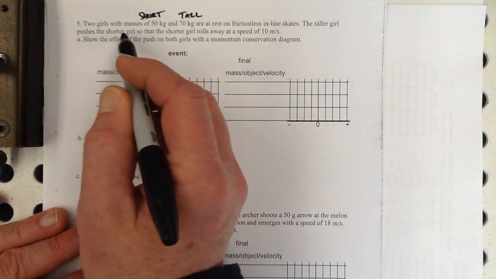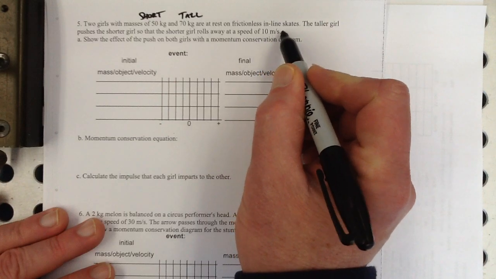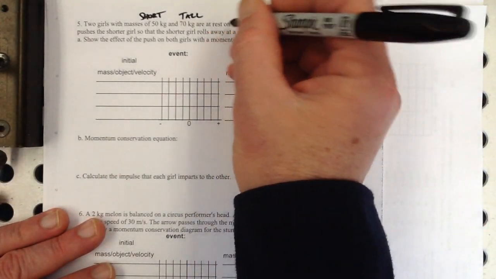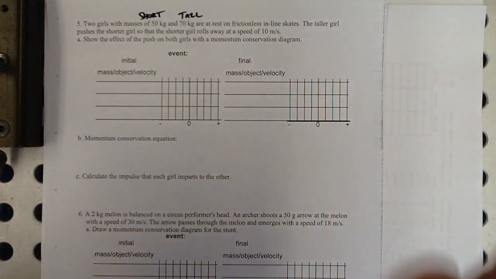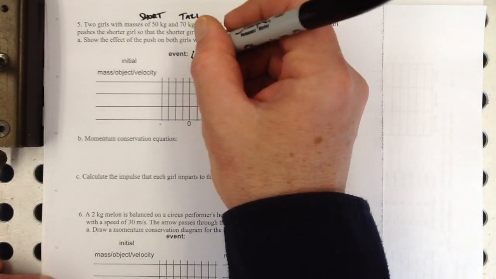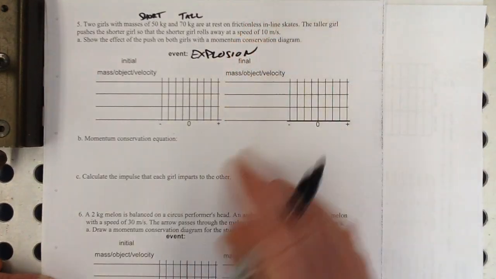Taller girl pushes the shorter girl so that the shorter girl rolls away at a speed of 10 meters per second. So they're at rest at the start, and you can imagine they're like pushing their hands up against each other, and they're about to push off. So they're together at the start, and then they separate. That is an explosion. That's what we're going to call that.